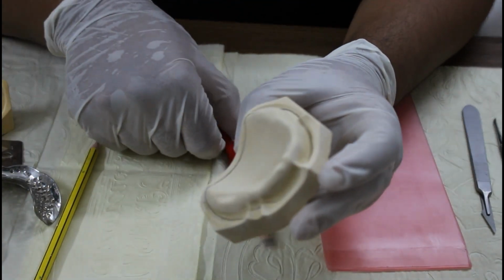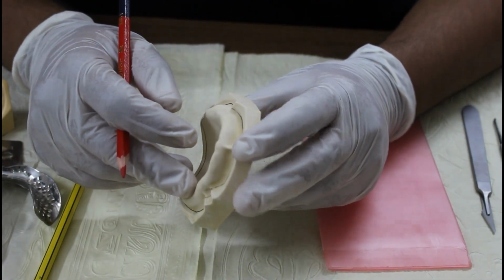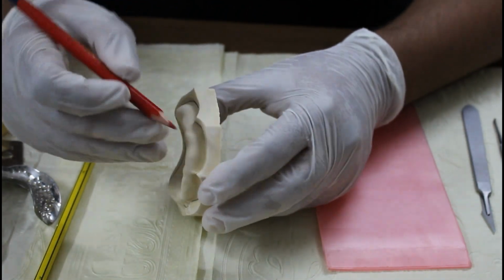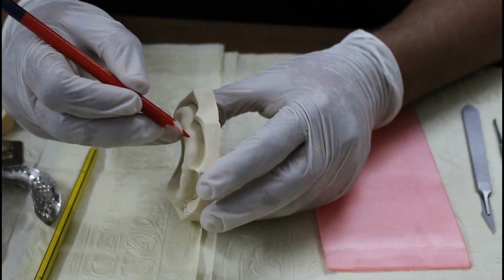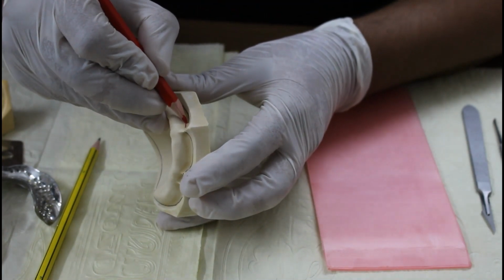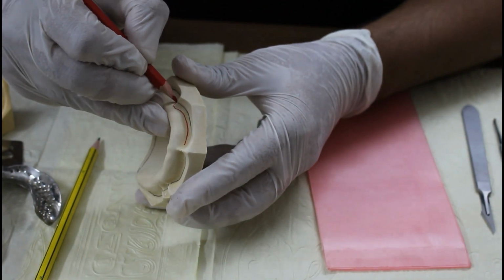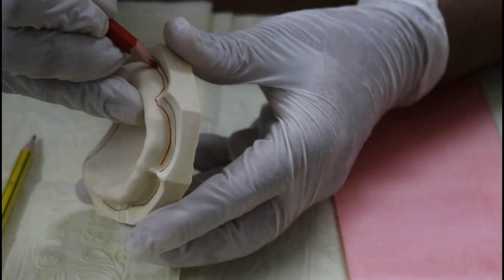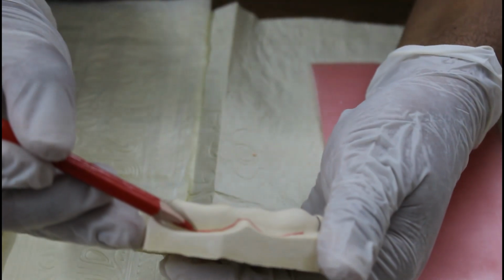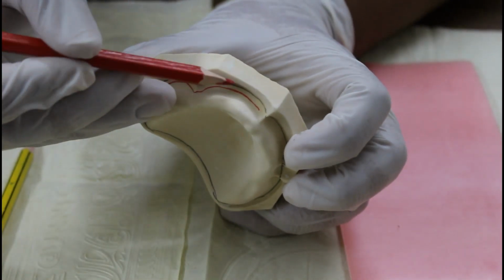Now take a periodontal probe or a ruler and mark one line 2 millimeters above this black line. We take red color and mark a line 2 millimeters above this black color line. See here carefully. We are marking a line 2 millimeters above. Okay, I will show you by drawing it here.